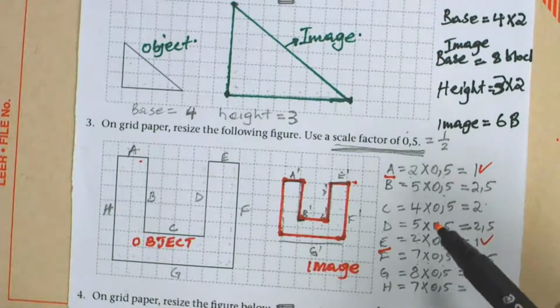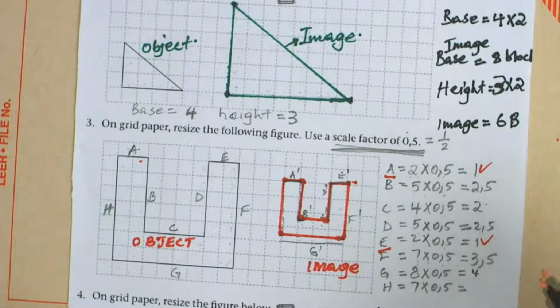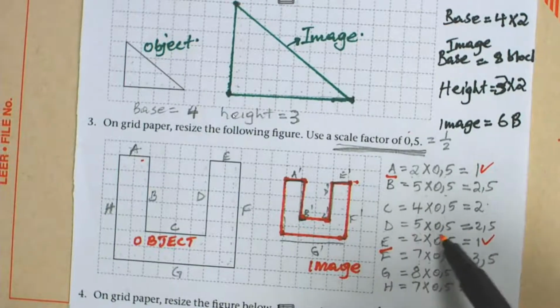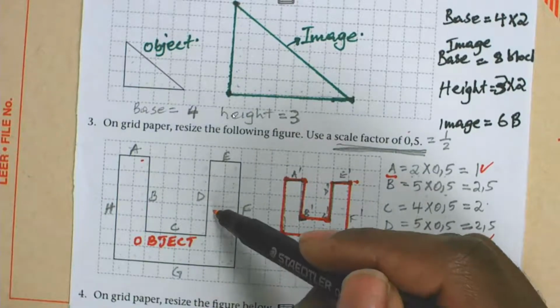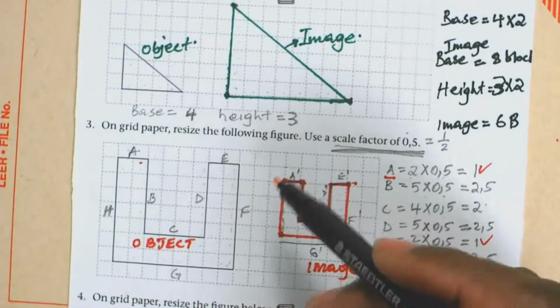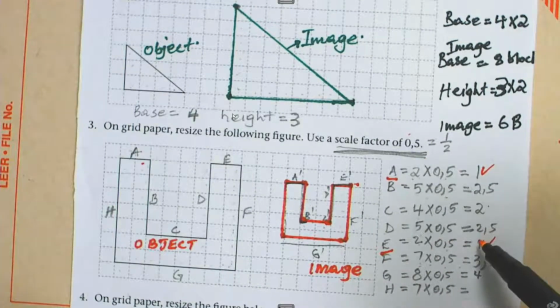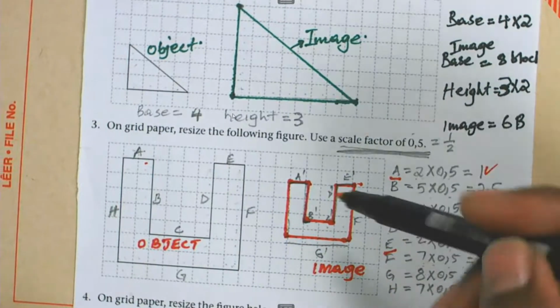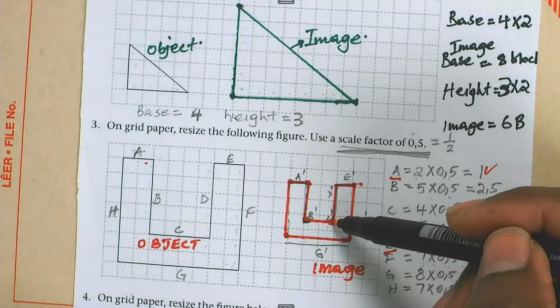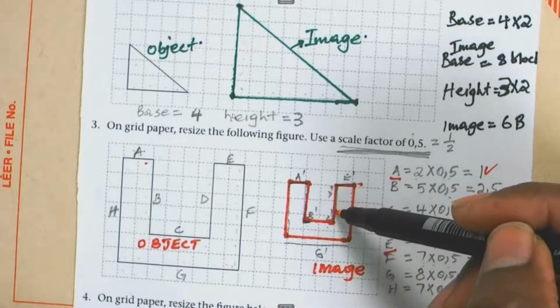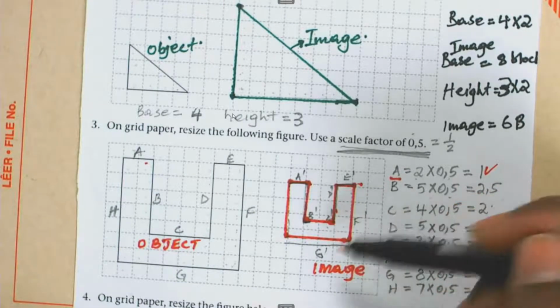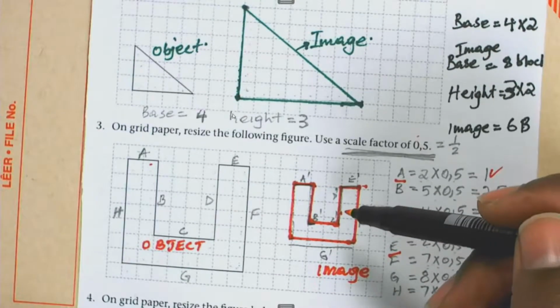It covered 2 blocks. And then when it comes to D was 5, 1, 2, 3, 4, 5. And when we apply our scale factor, 5 multiplied by 0,5, it gives us 2,5. Therefore, you have 1, 2 full blocks and half block, because it's 0,5.